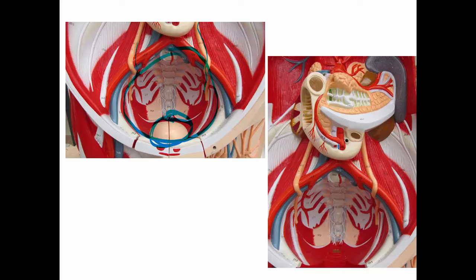There's really not anything I've not already covered on this slide. This just gives you another chance to see it. So let's just do a quick review. I'm just going to point it out and see if you can tell me what it is. Name this structure.